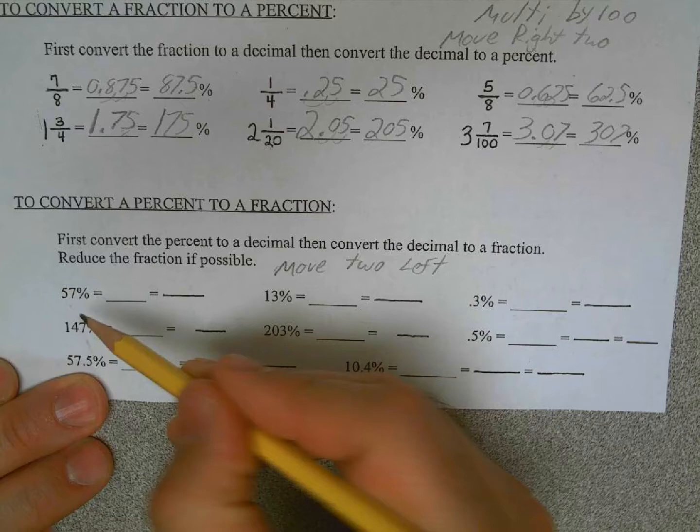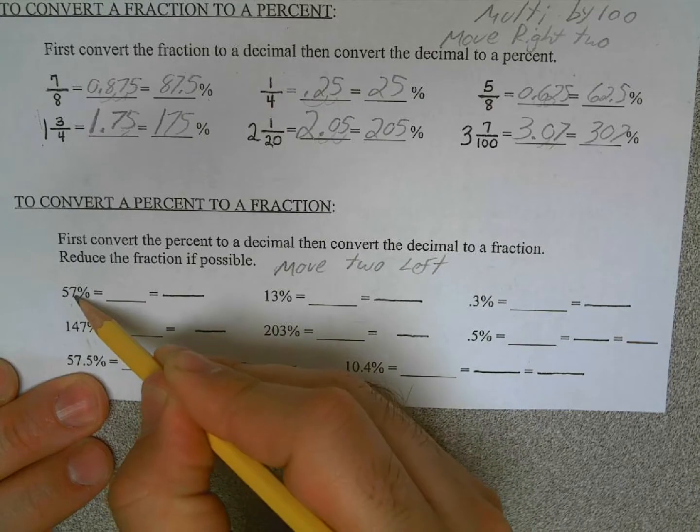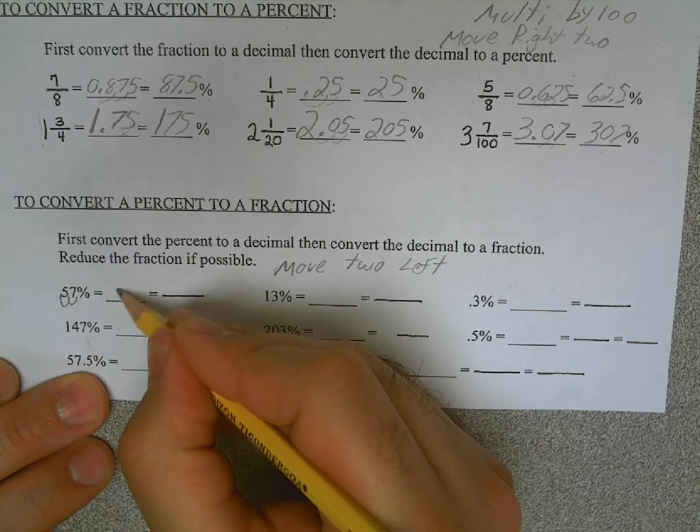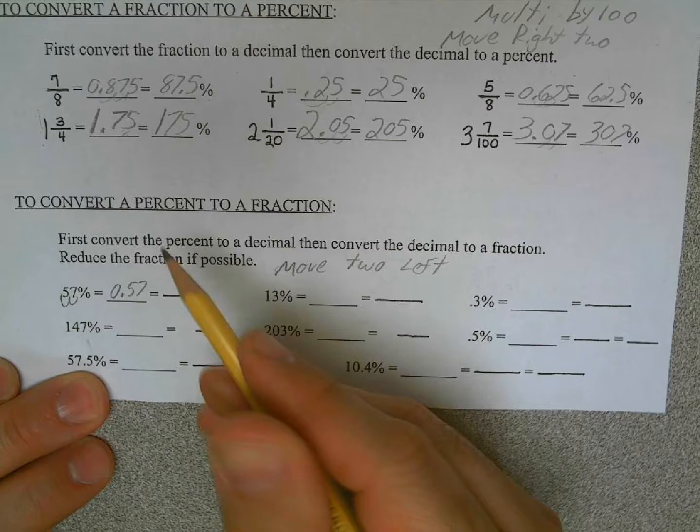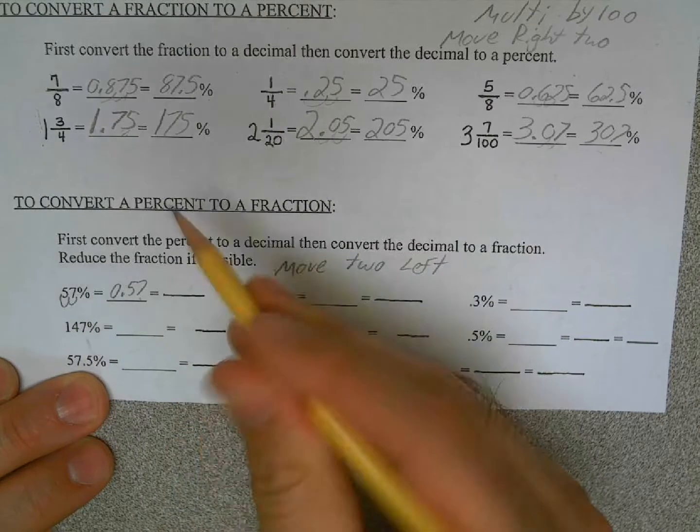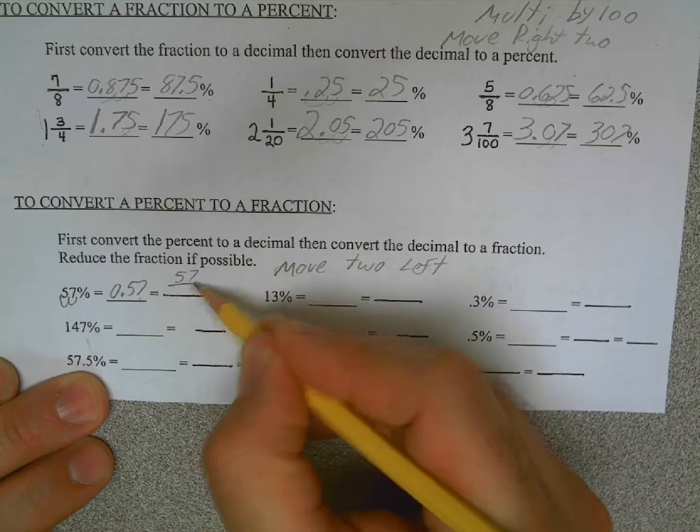We're going to move this to the left. So we're starting right here. 1, 2. That's 0.57. That 7 is in the hundredths place. That's 57 over 100.